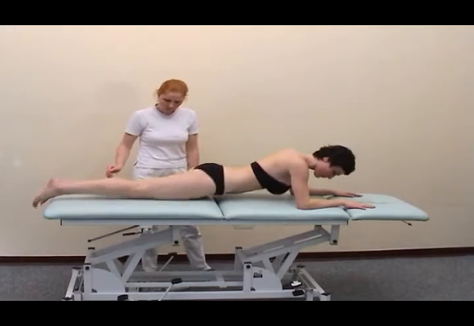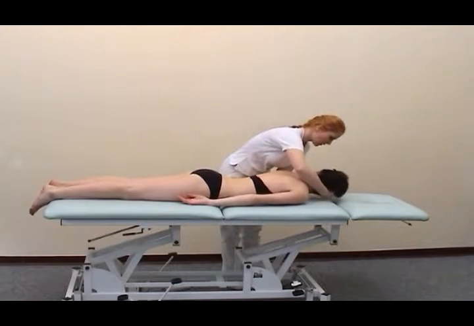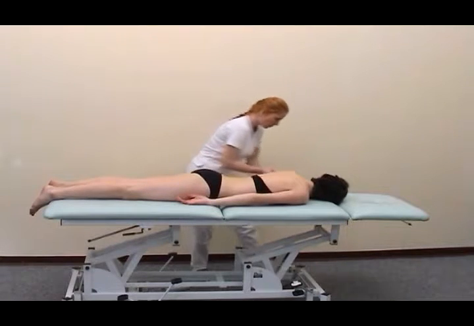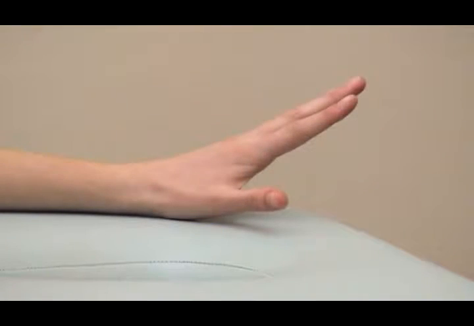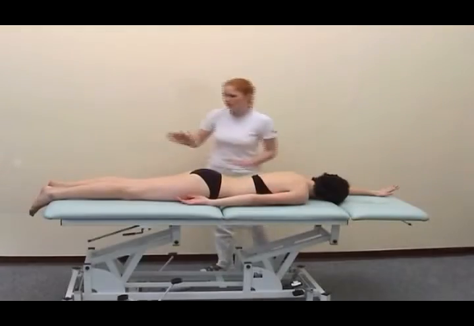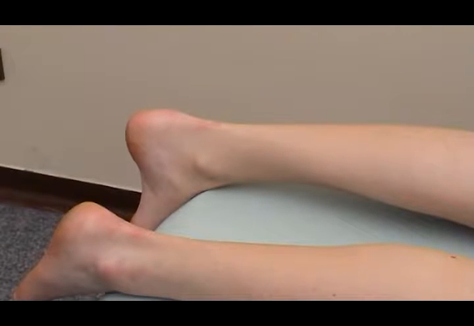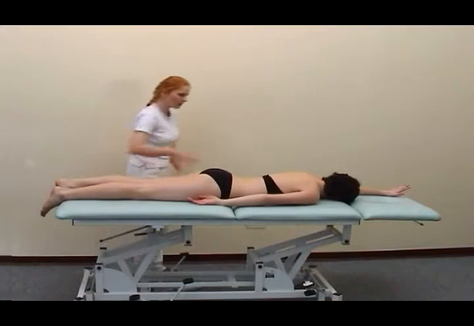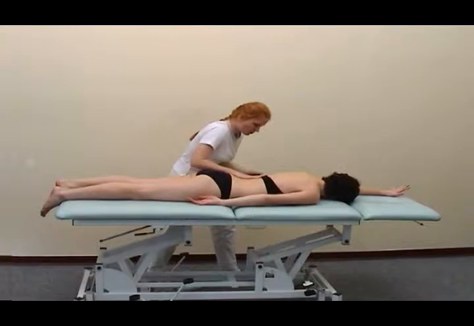For treatment, the patient lies prone with his head turned to the side we will treat, in this case the left. The arm on the same side is fully extended, and so are the fingers of that hand. The toes on the foot of the same side press against the end of the table. The therapist fixes the fascia with one hand and mobilizes with the other.